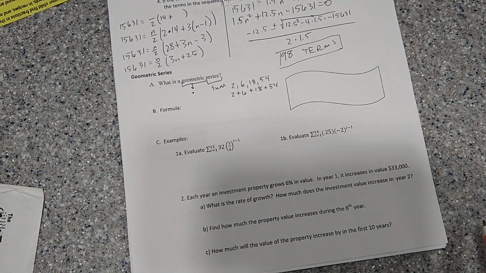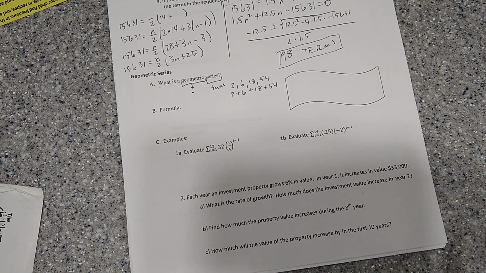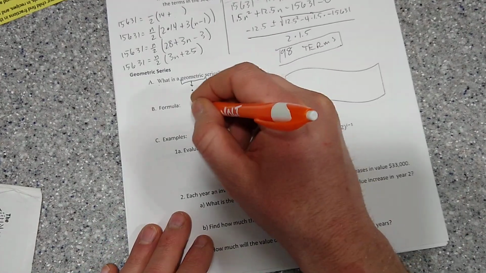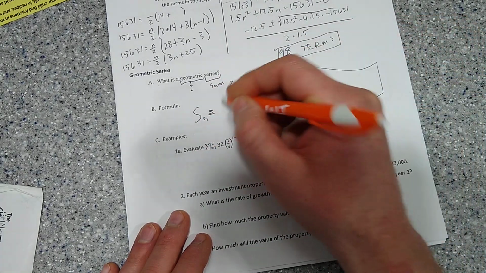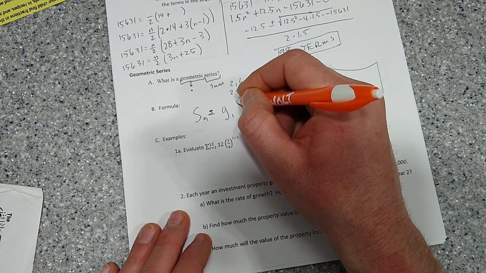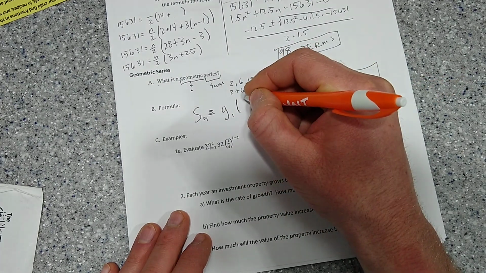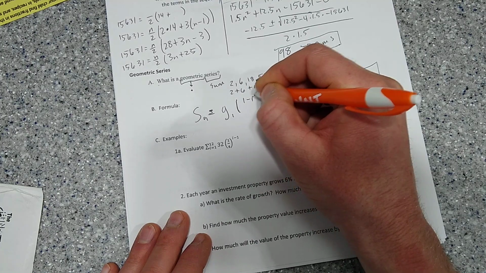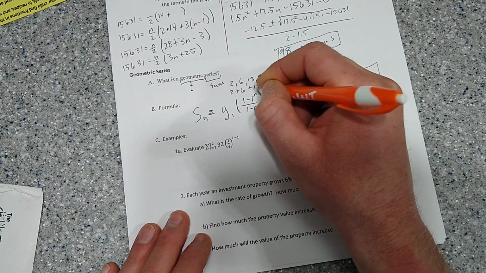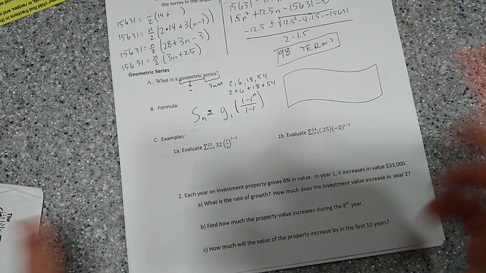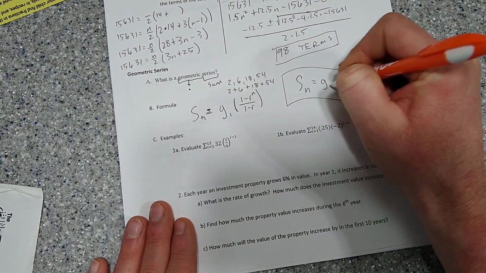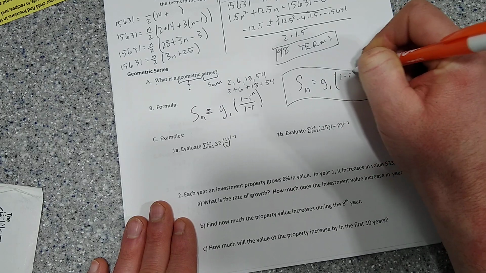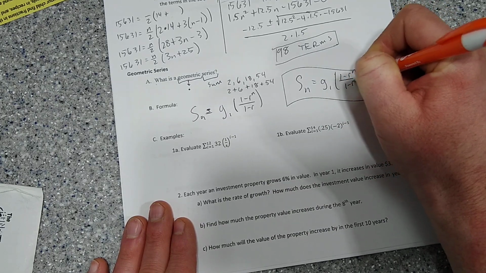There's a proof for the formula. It's probably not worth going through. It's in your book if you want to check it out. Otherwise, we'll just save that for AP Calc. So it goes like this. You're going to see it in a couple different ways. Usually, it's going to go with the first term, g sub 1, in front, and then you have 1 minus r to the n on top and 1 minus r on bottom. There's really not any simplifying that can be done. Sn equals g1 times 1 minus r to the n, over 1 minus r.